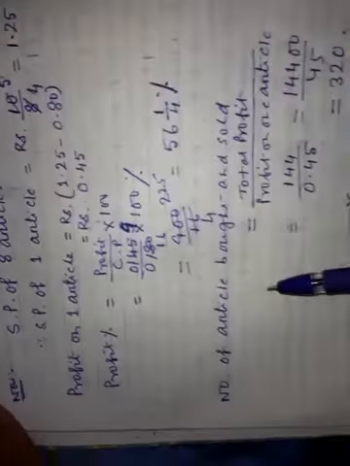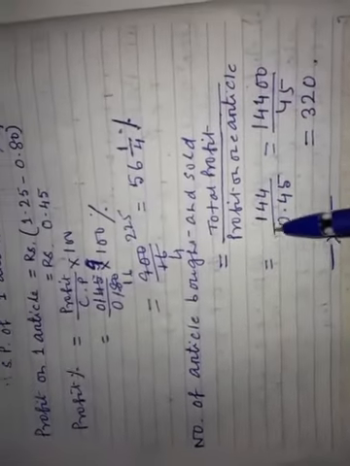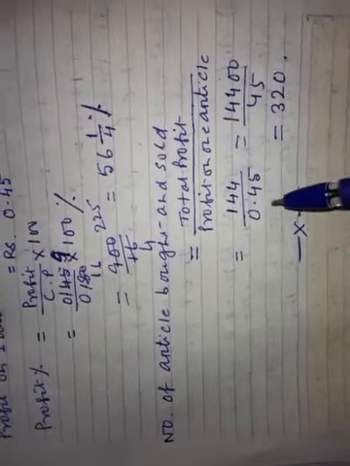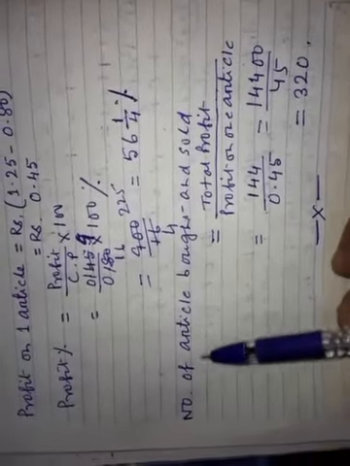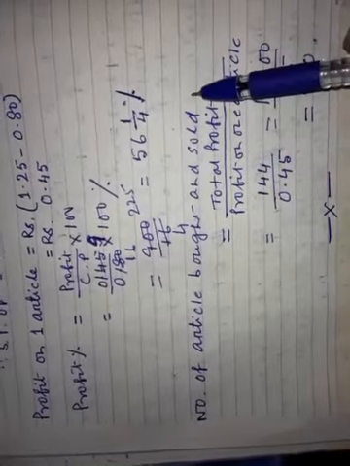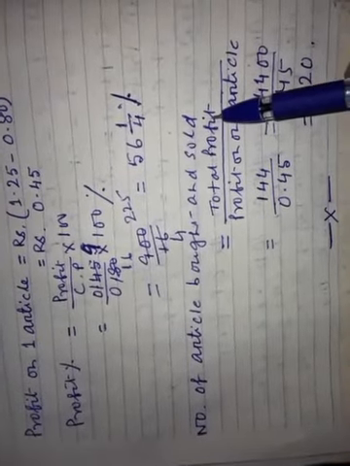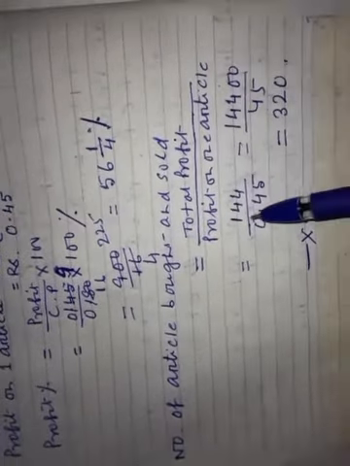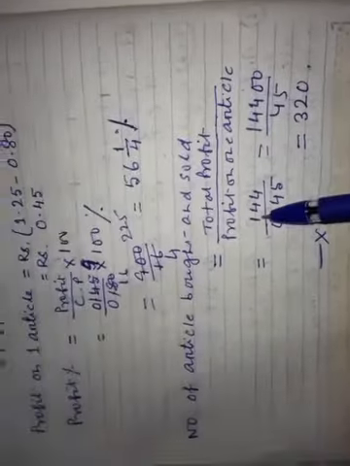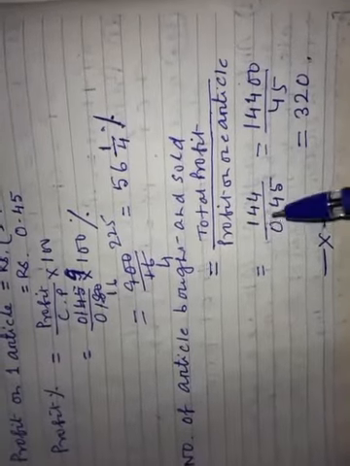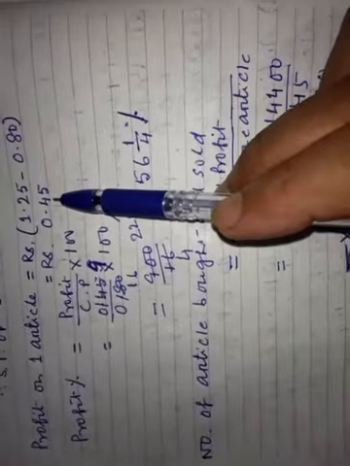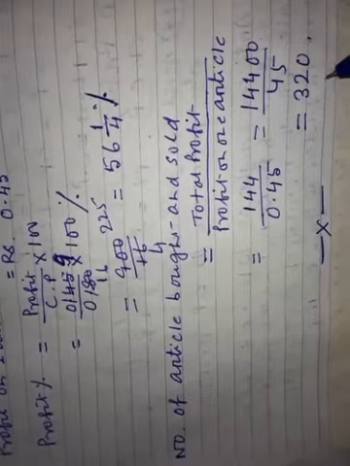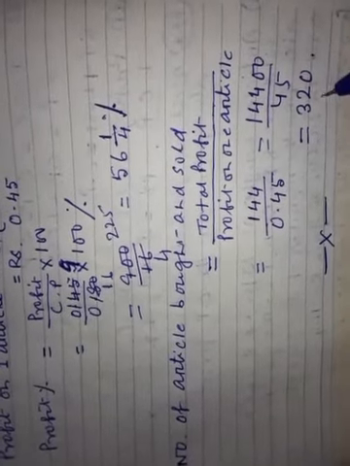Second part of the question asks, if you made a total profit of 144 rupees, how many articles did you sell or buy? How to find out? I have given that the number of articles bought and sold is equal to total profit divided by profit on 1 article. The total profit made by him is rupees 144. What is the profit for 1 article? 0.45. If you divide it, I just remove the decimal, 2 zeros come here, and further if I calculate, it comes to 320. I hope it is clear to you.